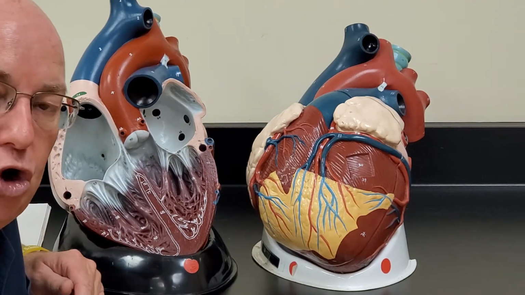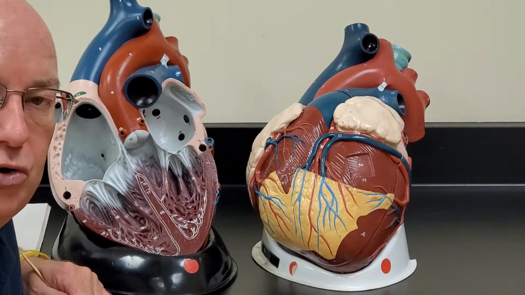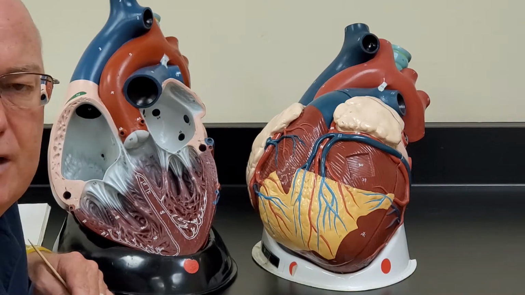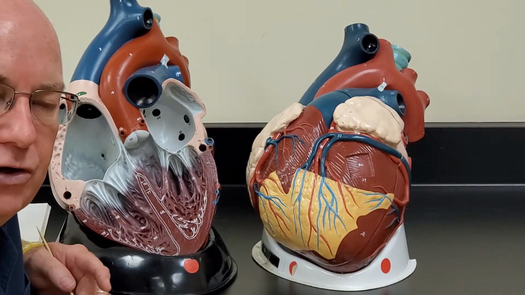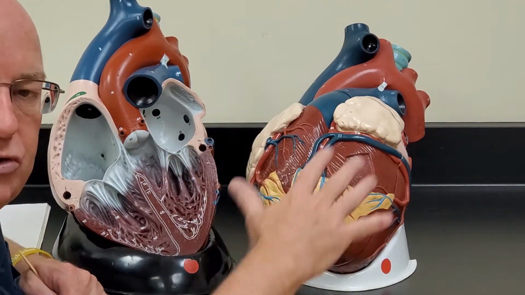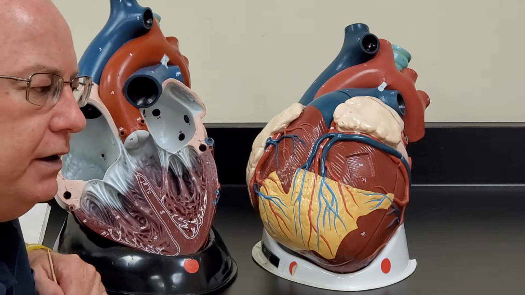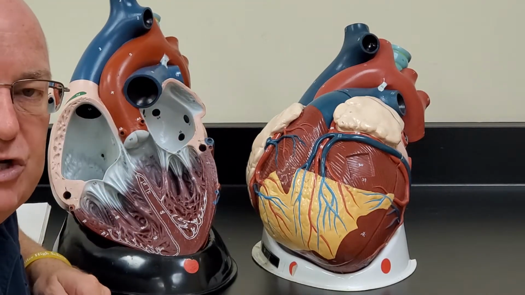Our heart has its own circulation, and so the vessels that feed the heart are called the coronary arteries and coronary veins. Corazón, if you speak Spanish or Latin, means heart. So we're going to go over coronary circulation or the cardiac circulation, the heart's own circulatory system. And we're going to go over the conducting system of the heart. The heart has its own action potentials that it can generate.